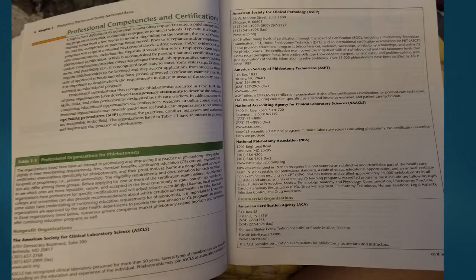Professional competencies and certifications. A high school diploma or its equivalent is most often required to enter a phlebotomy training program in hospitals, community colleges, or technical schools. Typically, the length of the training varies from a few weeks to months, depending on the location, the size of the facility, and the complexity of patients being served. Prior to acceptance and/or employment, programs will request a criminal background check, a drug screen, and/or evidence of specific immunization, including hepatitis B vaccination series.